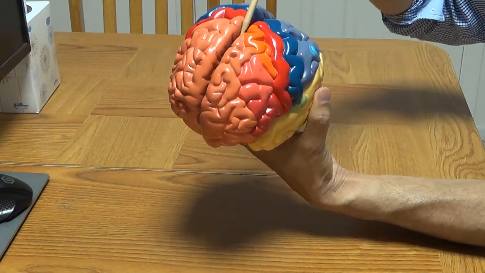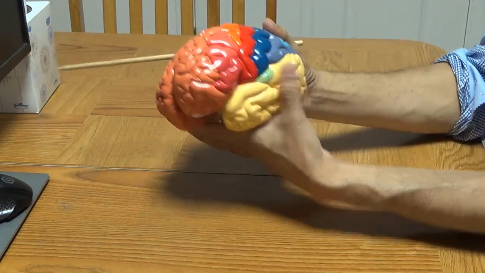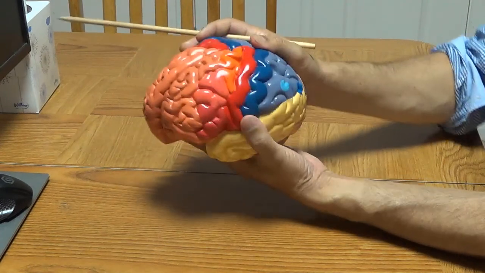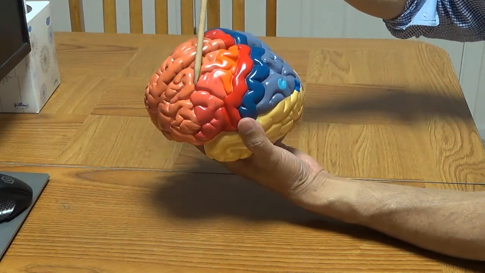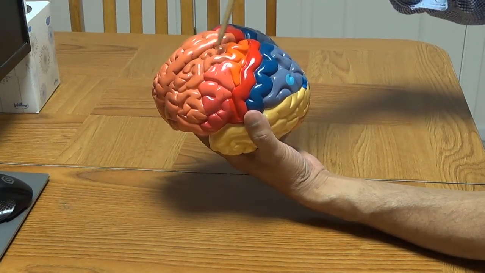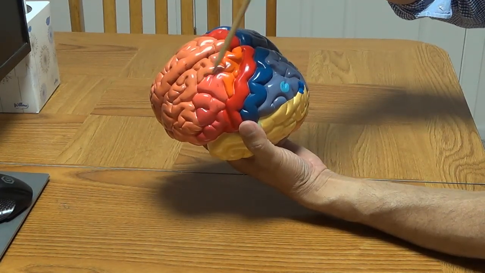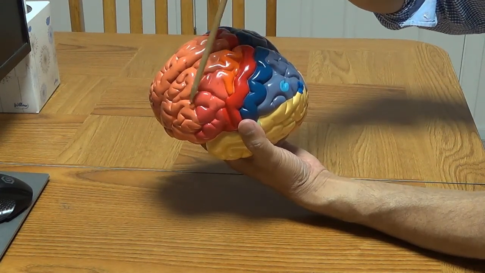This is called the longitudinal fissure, and on the surface of the cerebrum you will see many convolutions, many sulci, those are grooves, and many gyri, those are ridges.